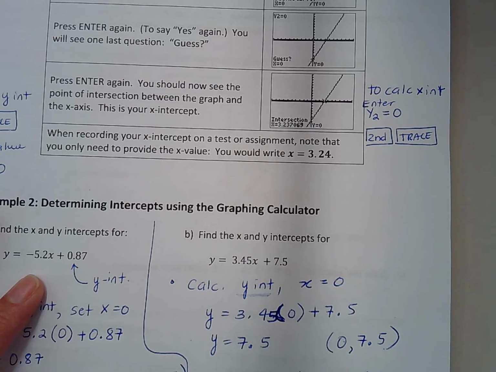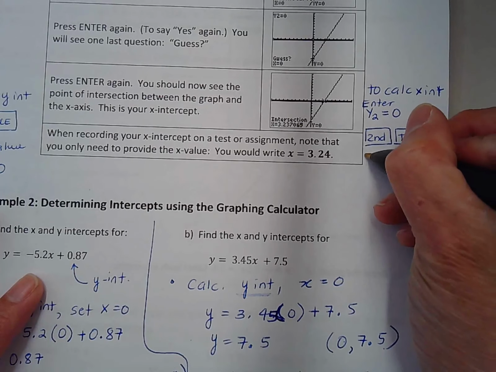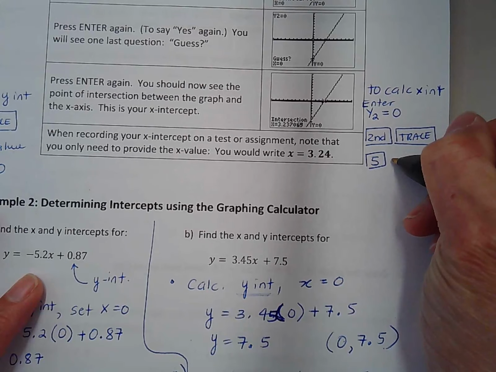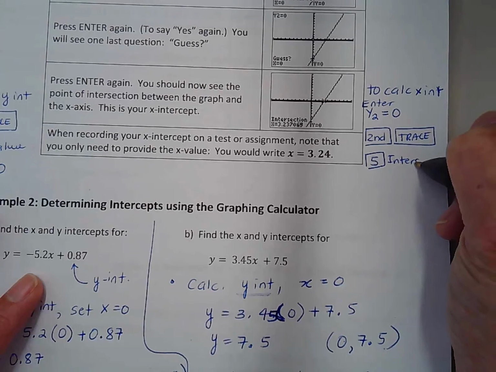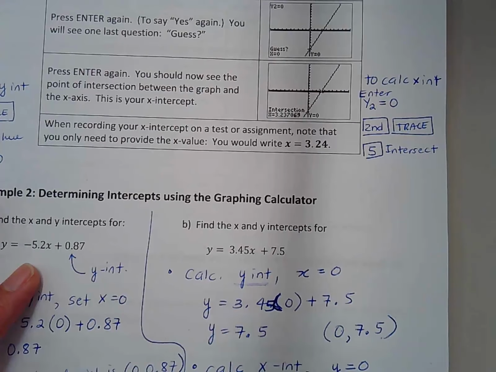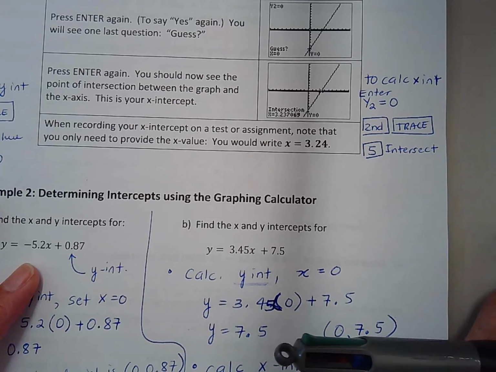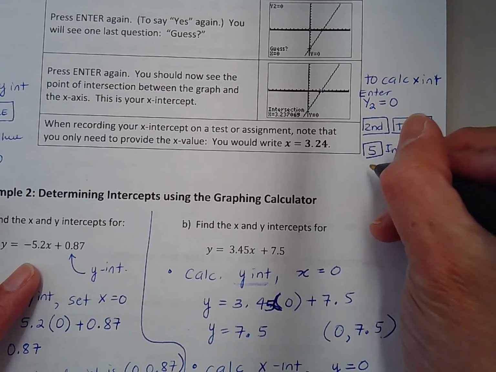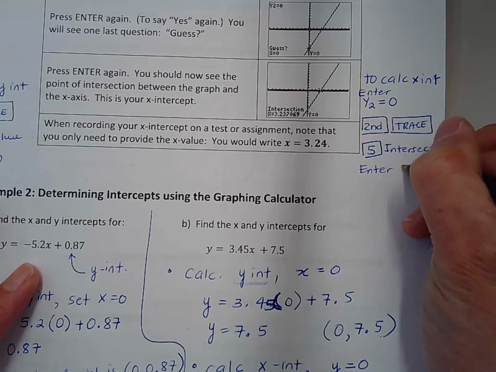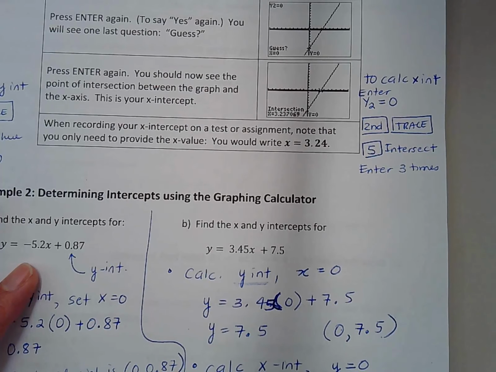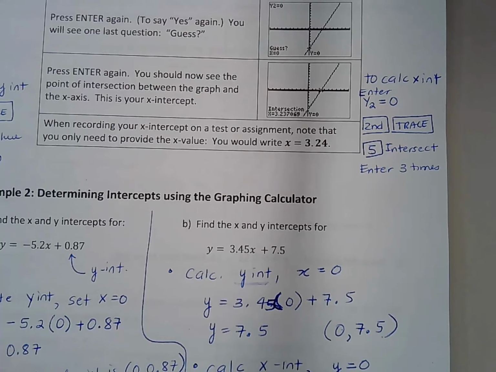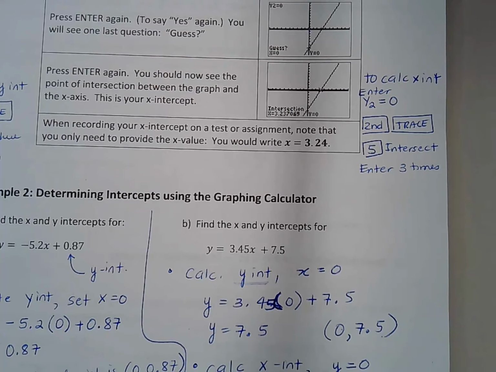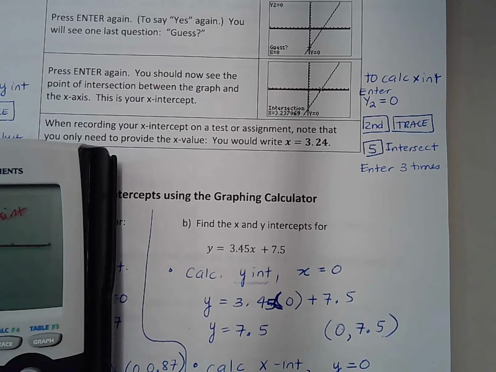Once you go second trace, what did we pick? 5 for intersection, right? We're going to press the 5, and once we press the 5, it's going to ask you a whole bunch of questions, and the answer is enter, enter, enter. How many times did we do that? 3 times. Is that good? So let's go ahead and try that for the second equation.